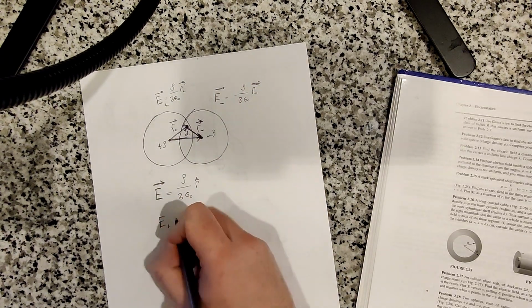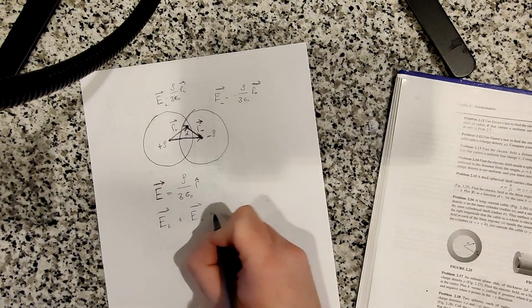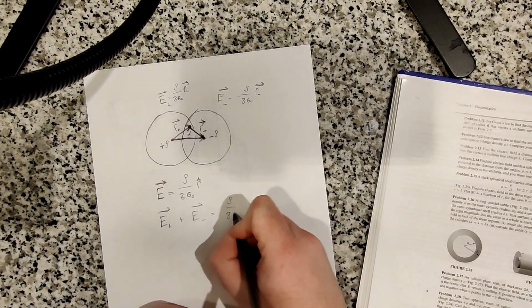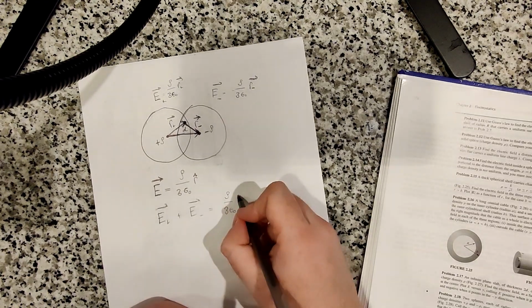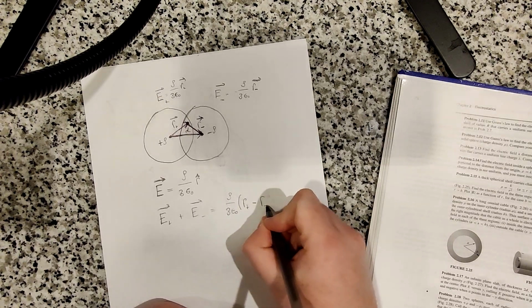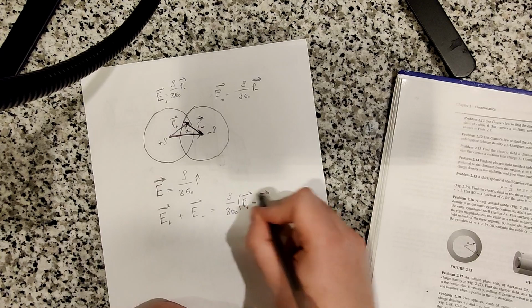So E plus plus E minus would give us, we can factor out rho over 3 epsilon naught, r plus minus r minus, with the vector symbols over those.